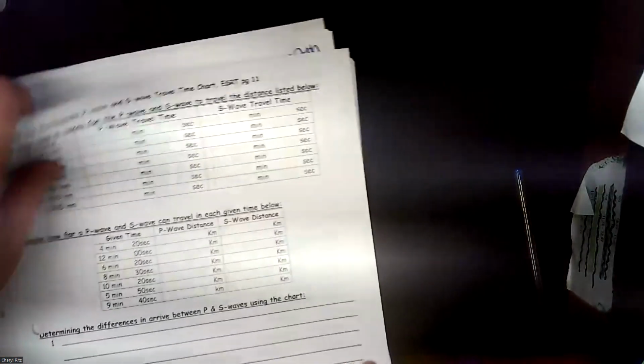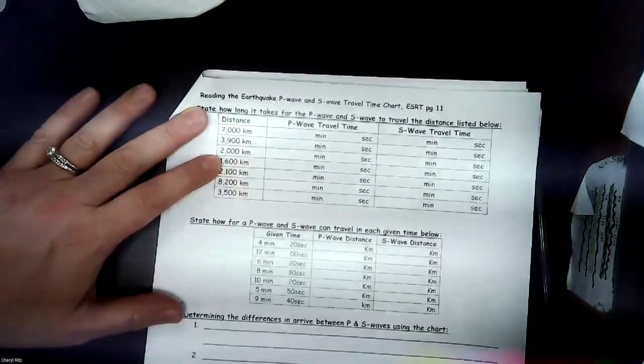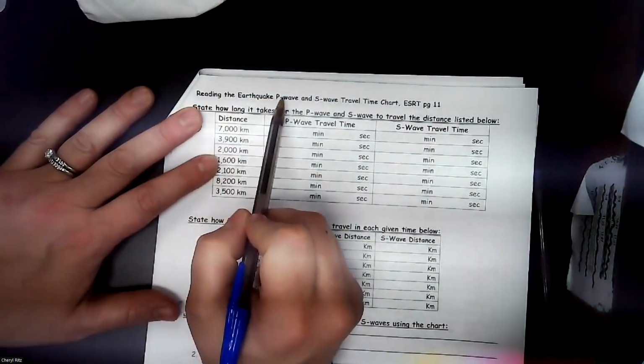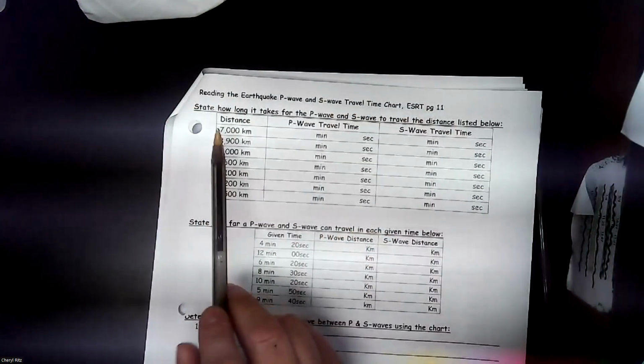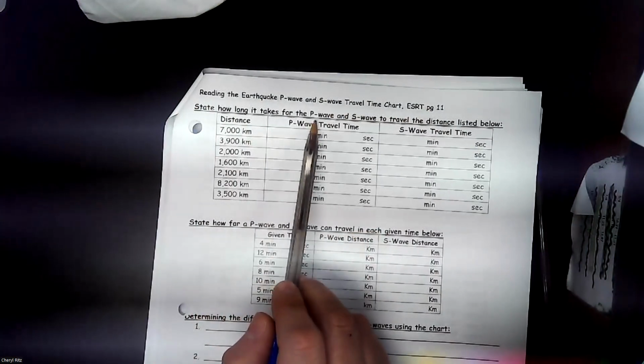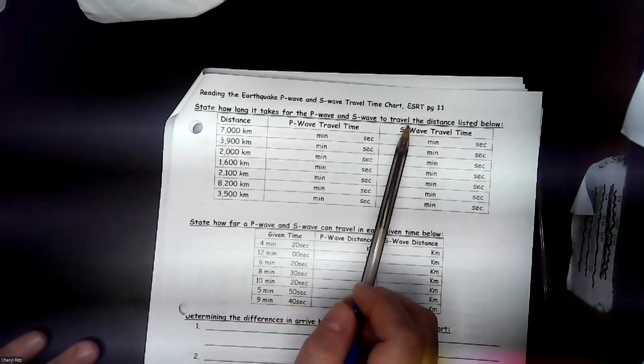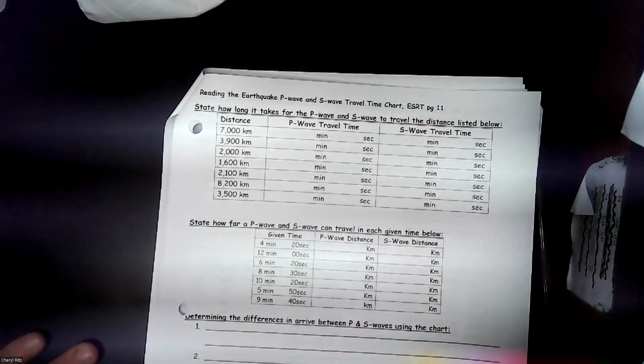Okay, so the first thing I would have assigned for homework tonight, which we're gonna do right now, but not technically even homework, is on page 21. It says reading the P and S wave travel time chart on ESRT page 10. State how long it takes for the P and S waves to travel the distances listed below.